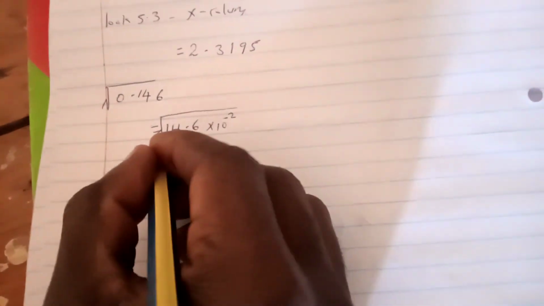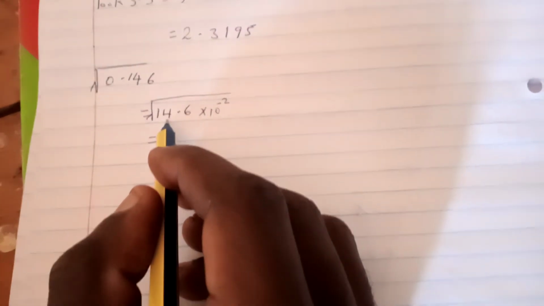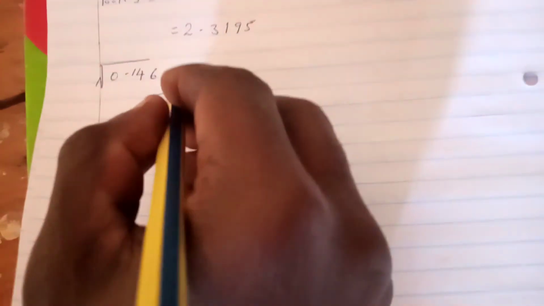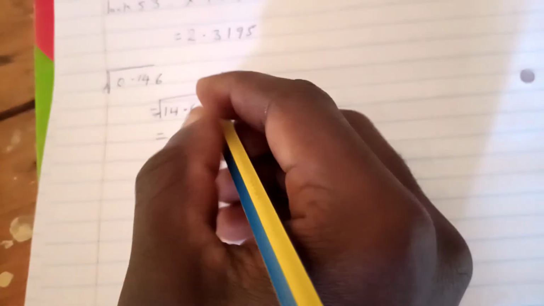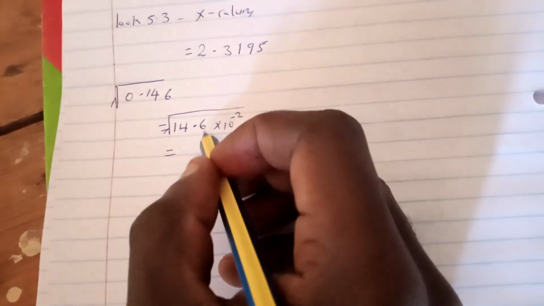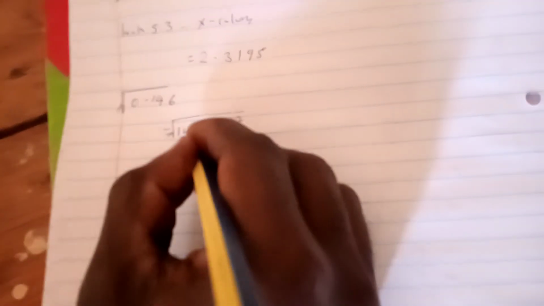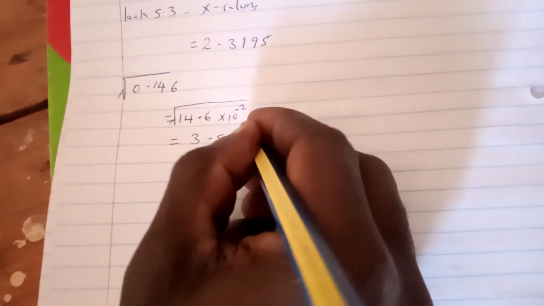As we did here, we go to the x column, we read 14, then we go to the next column in the same row, where it intersects 6, and the value there is 3.8210.